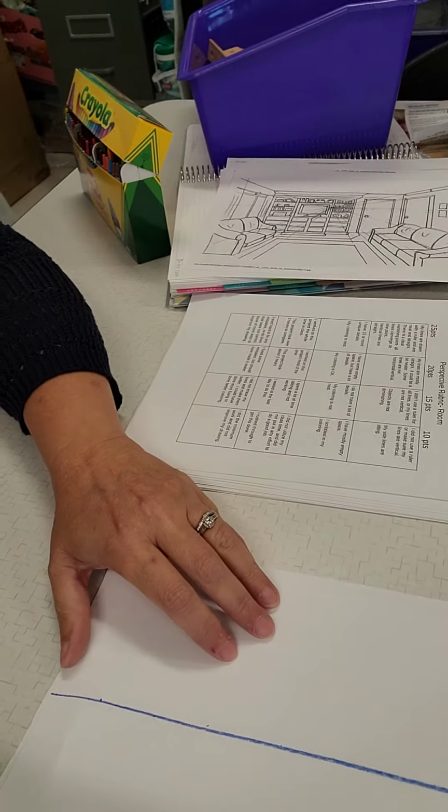Hello, 6th grade scholars. Our first lesson is going to be another one-point perspective lesson. If you remember last year, we started off with one-point perspective parks. And just to refresh our memory, let's take a look at this paper here.